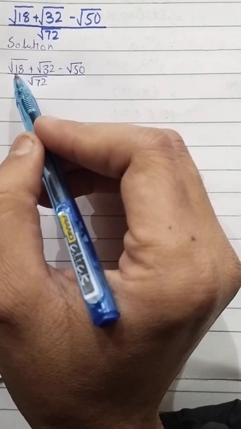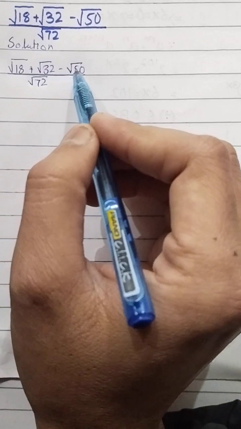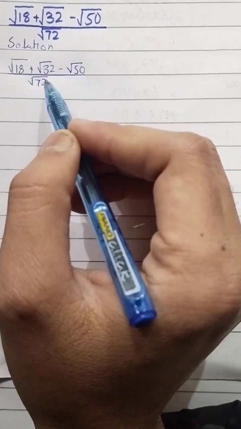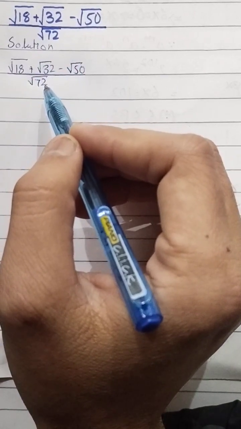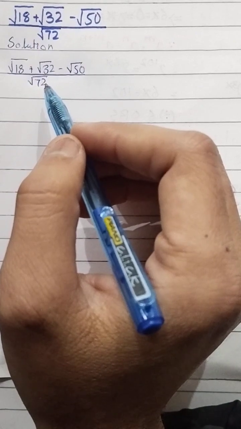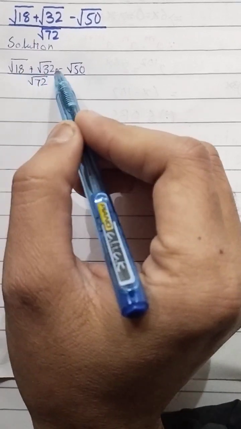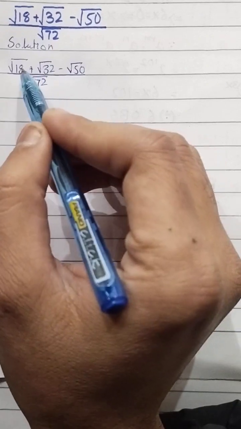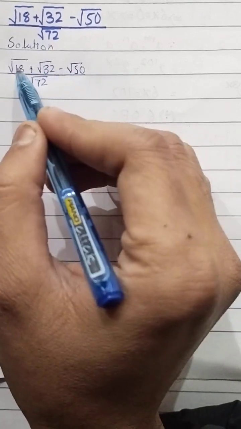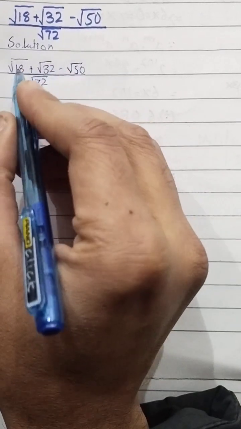Okay. The first thing you should notice here is that there is something common. Have you noticed it or not? Well, 2 is common in all of these. So we will separate 2 from all these terms like this.